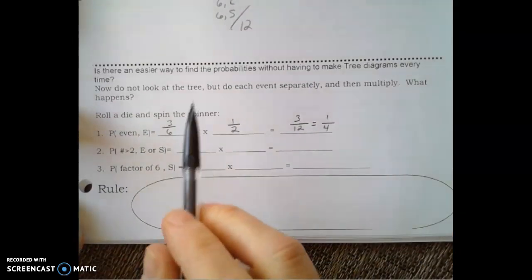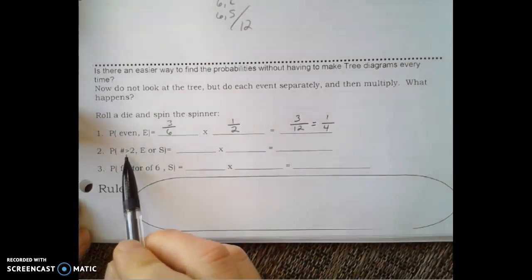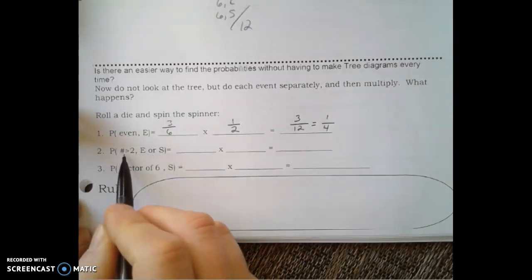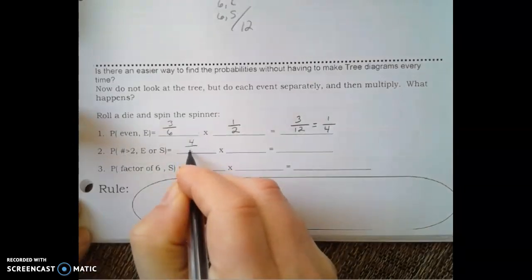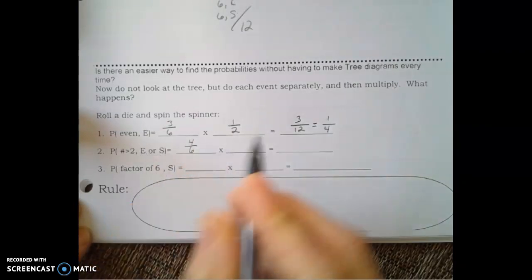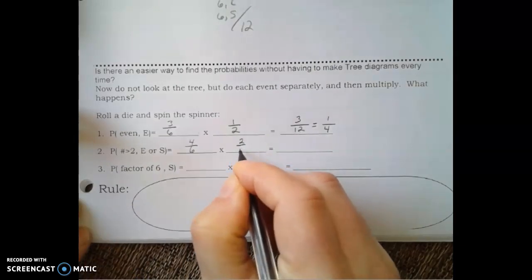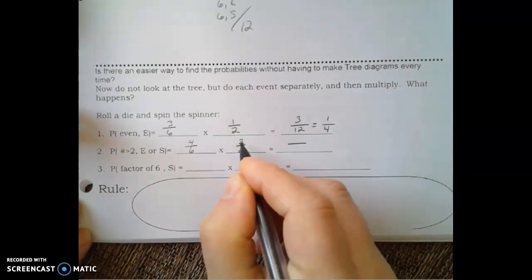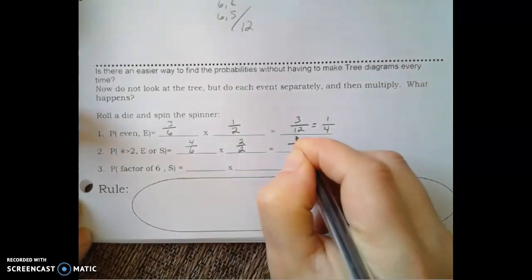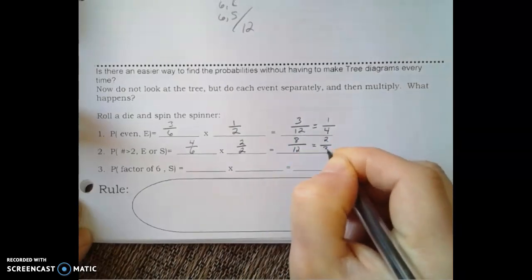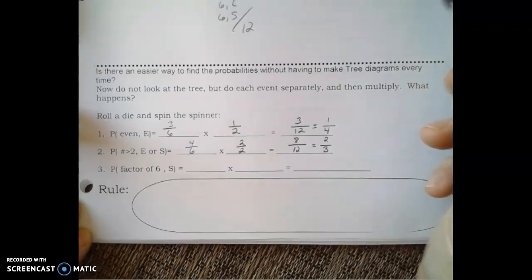The next one that we're going to do, we want to get a number that's bigger than 2 followed by E or S on the spinner. So start first with the number bigger than 2 on the die. That's the numbers 3, 4, 5, and 6. So 4 out of the 6 sides are bigger than a 2. On the spinner, to land on E or S, well, that's both of the sides. That's 2 out of 2. You're going to land on E or S. And now when we multiply 4/6 times 2/2, that's going to give me 8/12, which will simplify down to 2/3. And again, that agrees with what we did up in example 2 above.